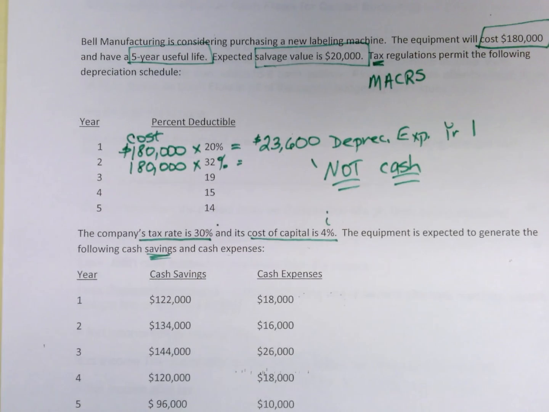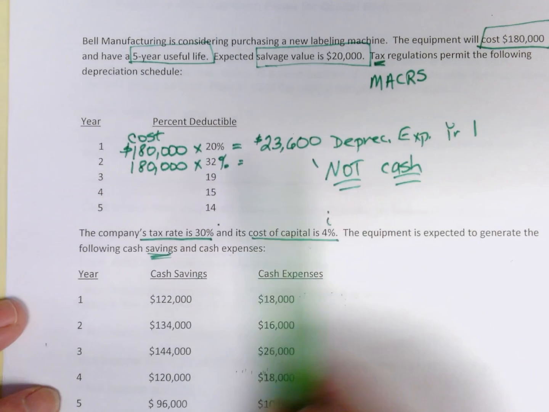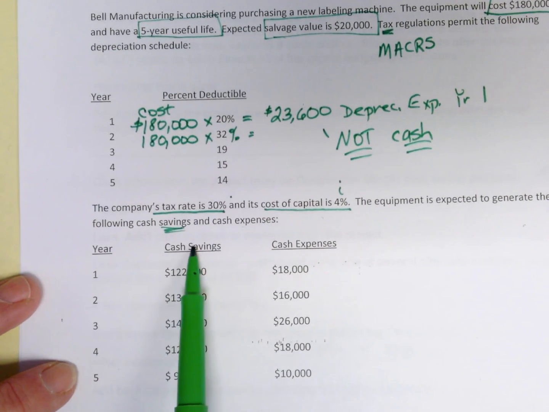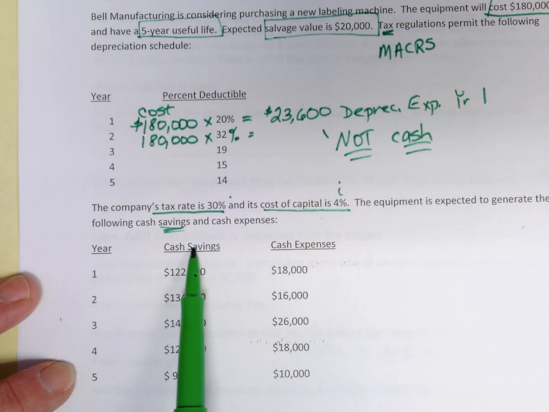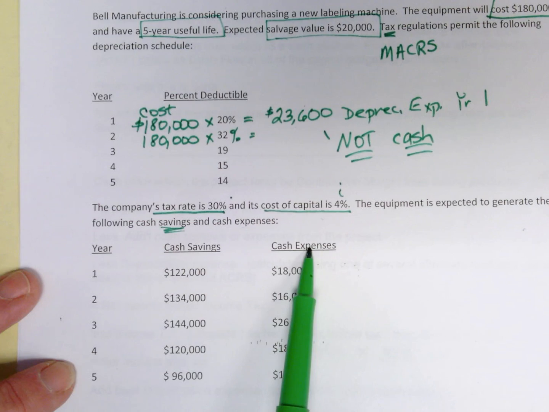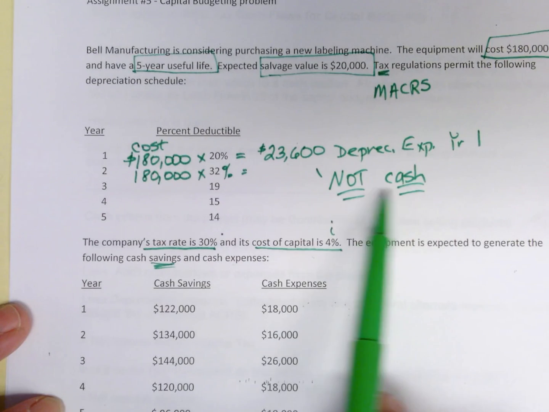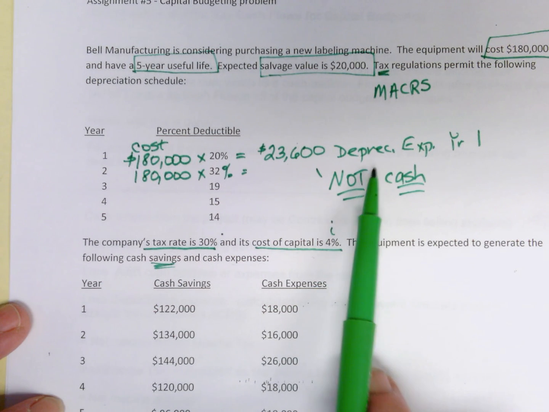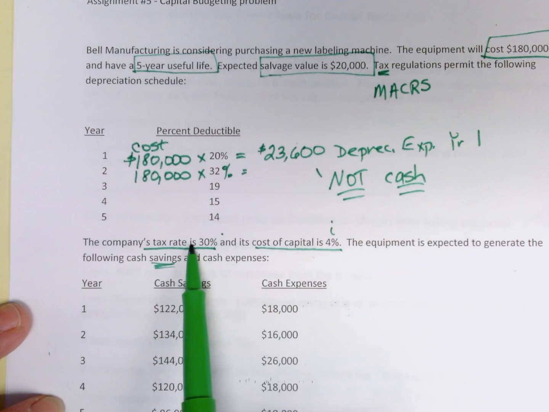Purchasing the machine initially is a cash outflow, or if the company takes a loan and then pays off the loan, but we're not concerned with that part of it right now. What's going to happen each year, we're looking at the 5 years here, is we do have cash savings from running this machine. We have cash expenses. And then we also have this non-cash thing called depreciation. So I'm going to show you how to handle that along with income taxes on this problem.